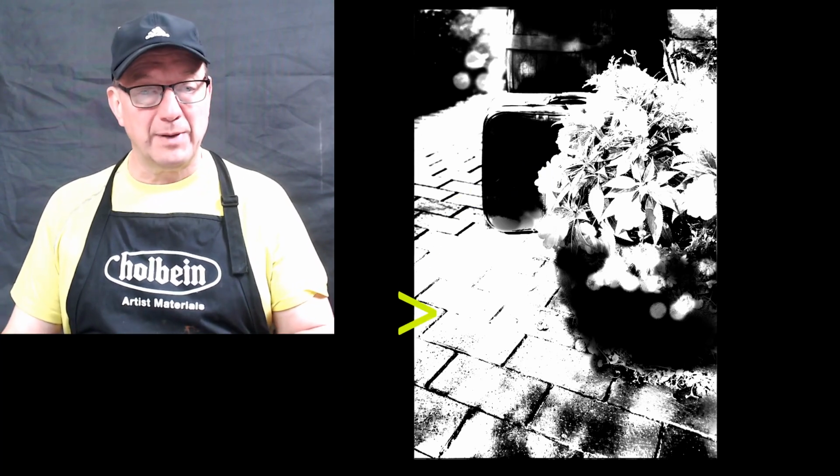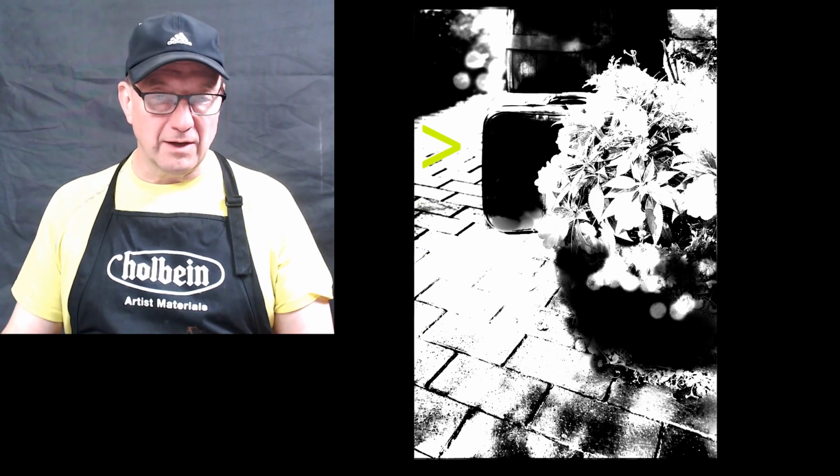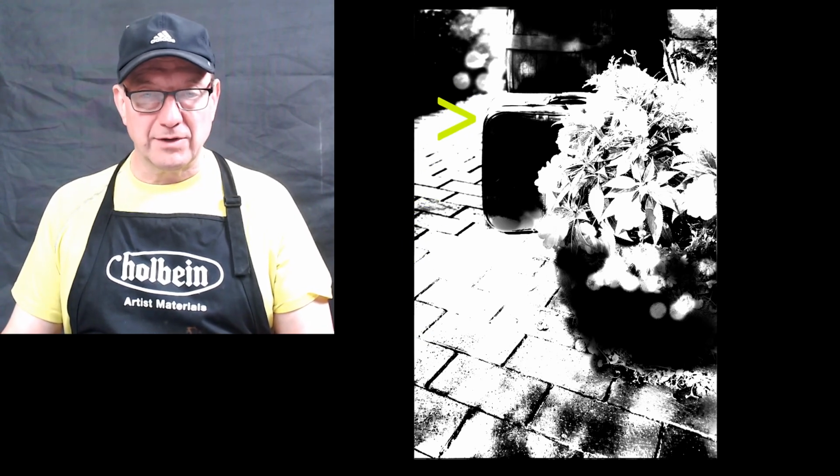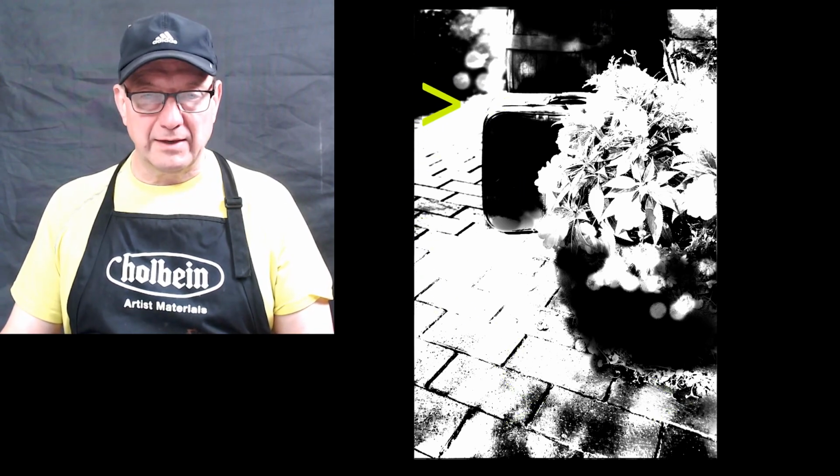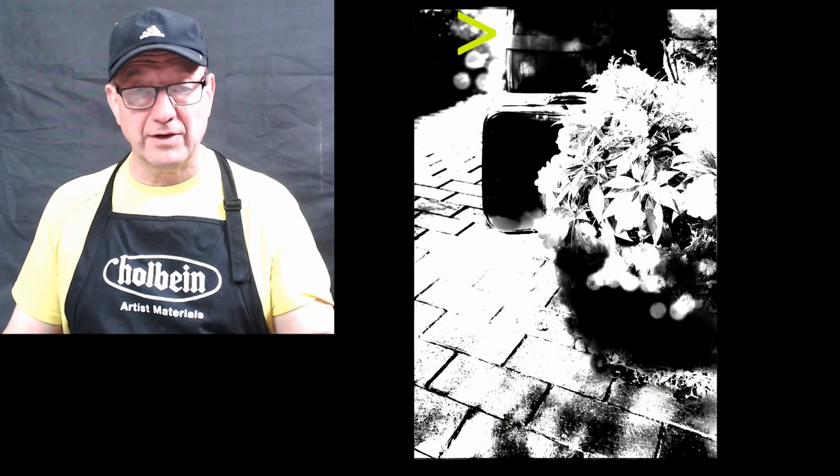So what you're doing is you're simplifying the value pattern. Like in the colored photo, this area was all middle tones. So I'm making it so that I can still use some middle tones in this area back here.